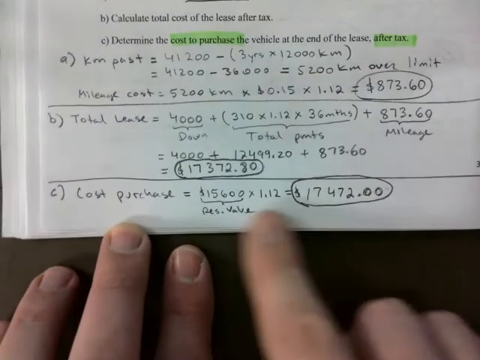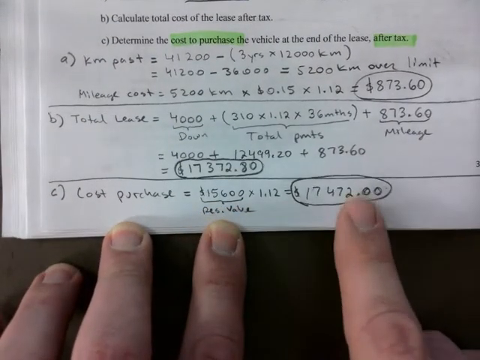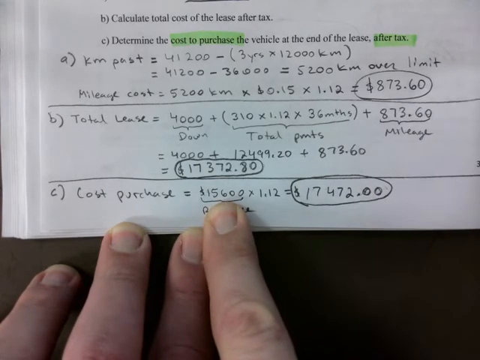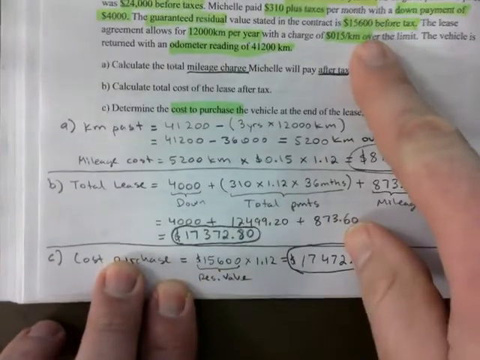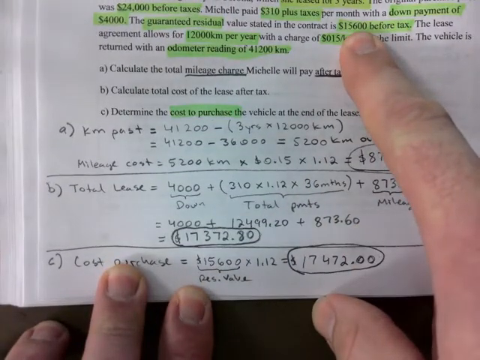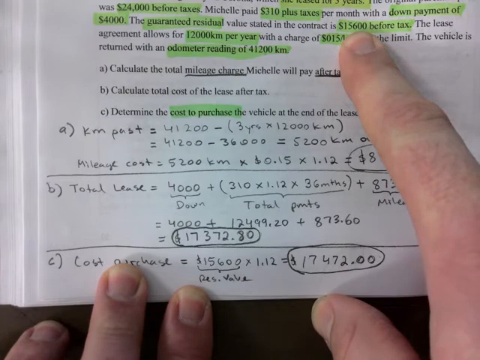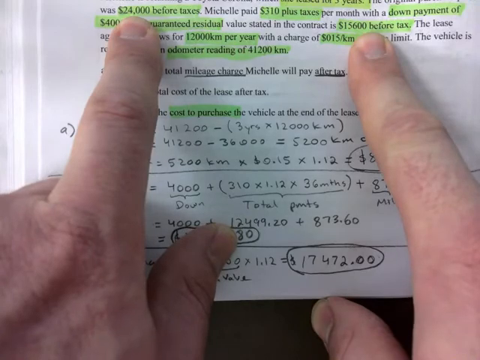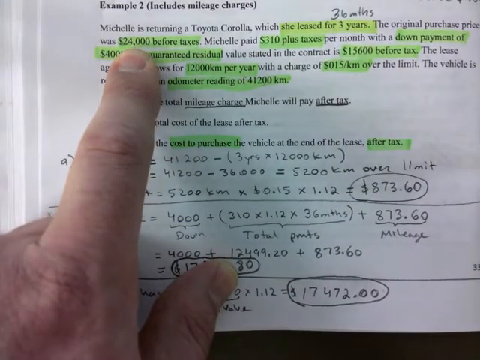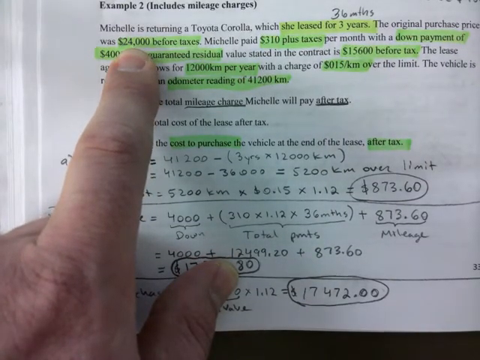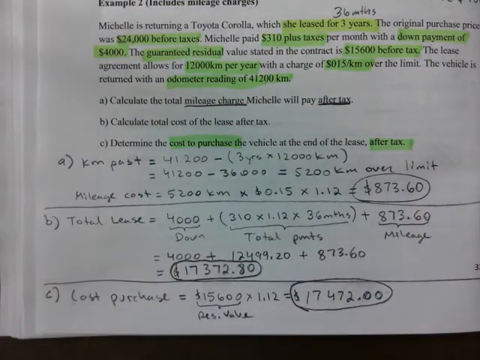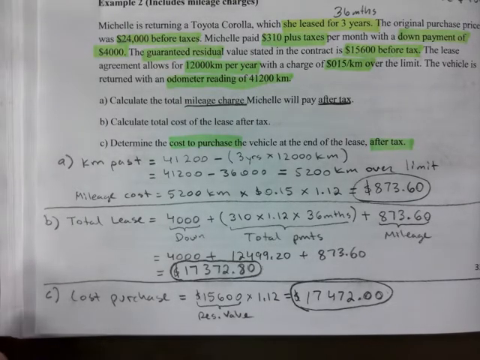Sometimes the question will only ask you, okay, how much would it cost to buy this car at the end of the lease? That's all it's going to ask you. It's like take the residual value. In this case, they gave you an exact dollar amount. If they had said it's going to be worth 60% of the original, then you just go 60% times the original here, 24,000, and then add taxes to that, right? So you need to read it carefully. I always say read carefully, because some students ask me, is it always going to be like this? And I say, no, read carefully, right?